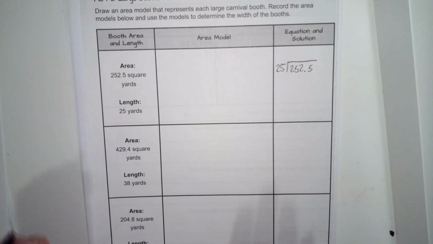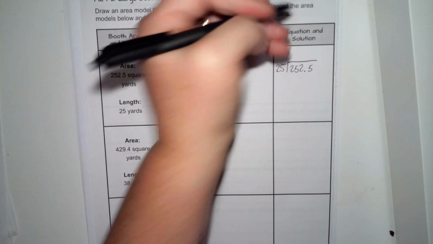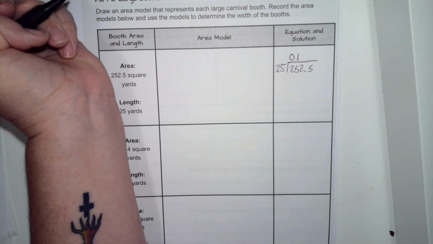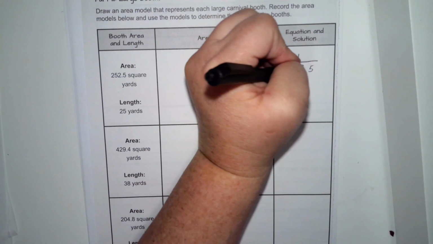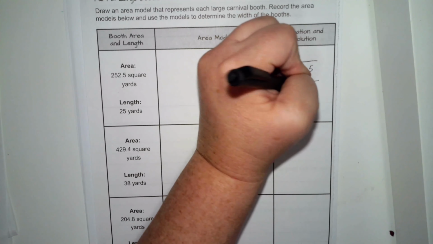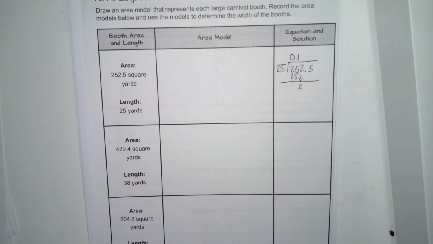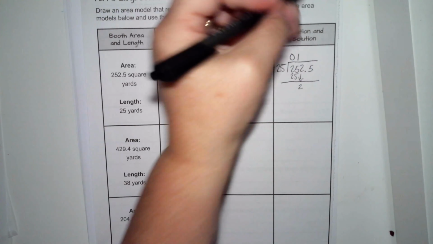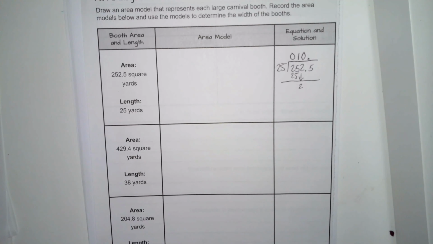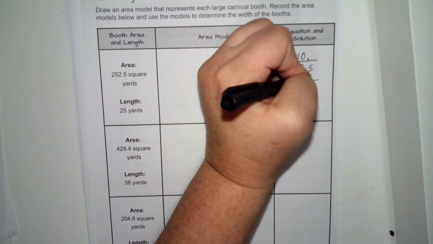25 goes into 2 0 times, but 25 goes into 25 one time. 1 times 25 is 25. If I subtract that, I have 0, and I'm going to bring down my 2. 25 goes into 2 0 times. Make sure I add my decimal right above. And 0 times 25, for the sake of time and paper, I'm not going to keep going, but I do know that now I can add my 5.